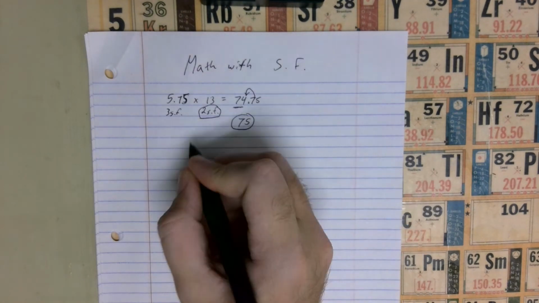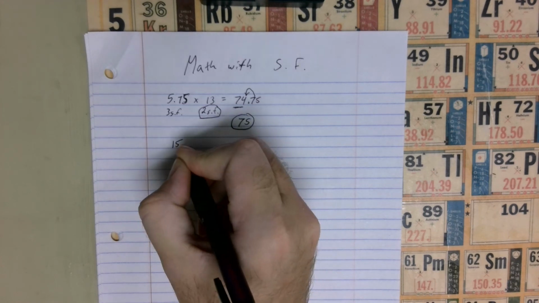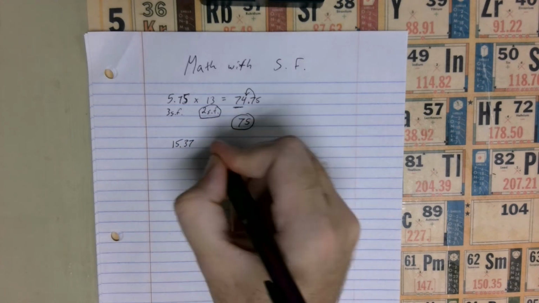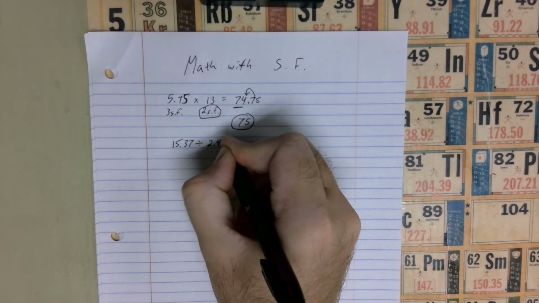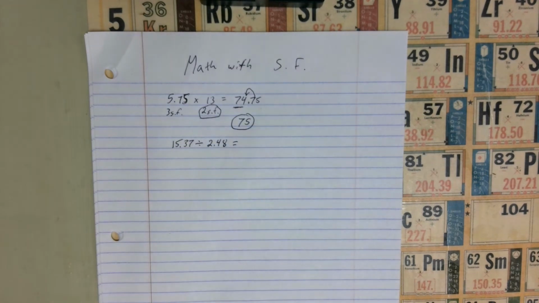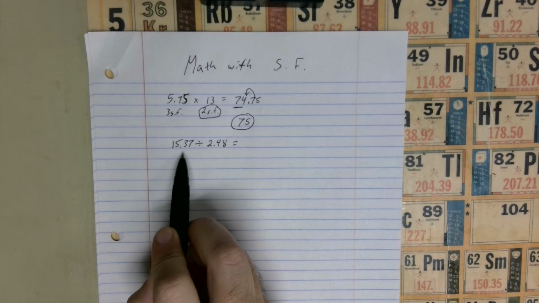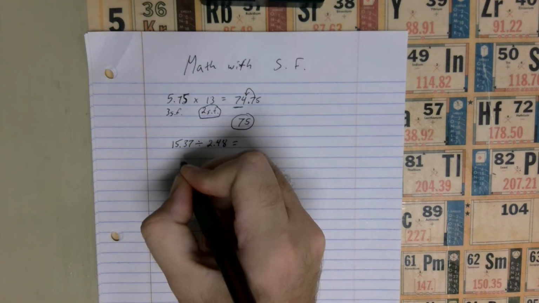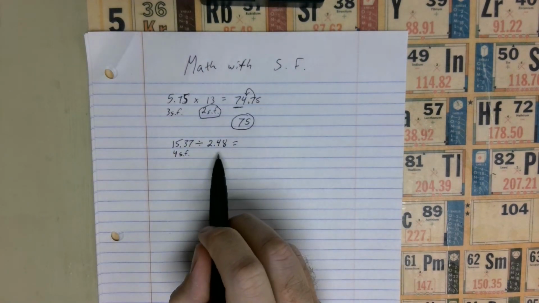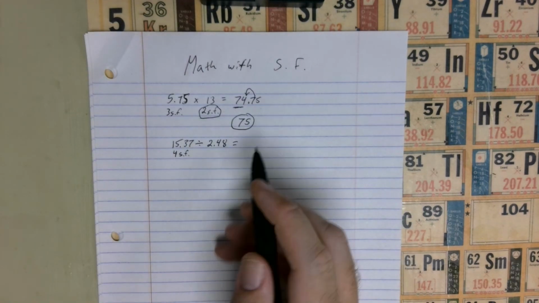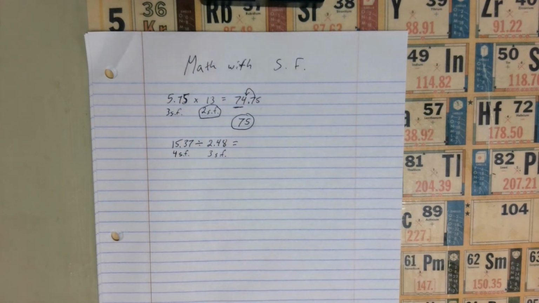So I'm going to do 15.37 divided by 2.48 equals. How many sig figs are in 15.37? You should have said 4. And how many are in 2.48? You should have said 3. So then I do my math.